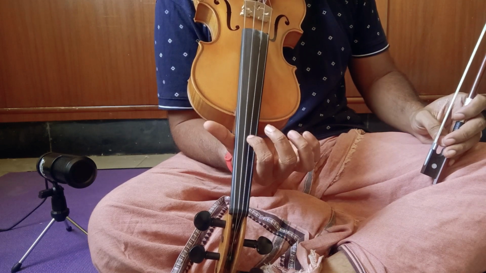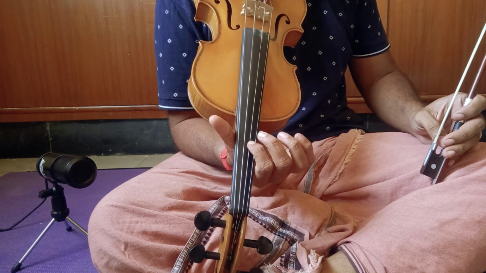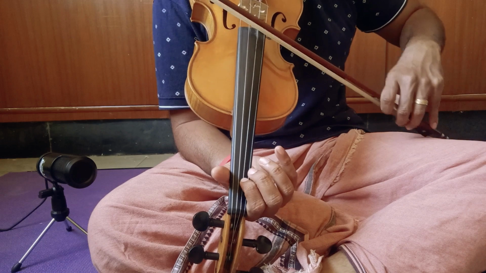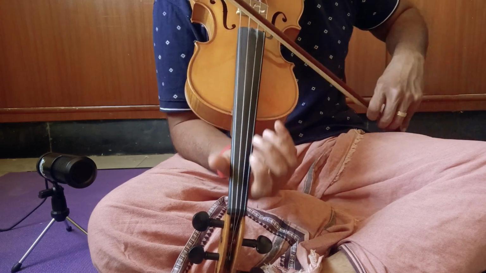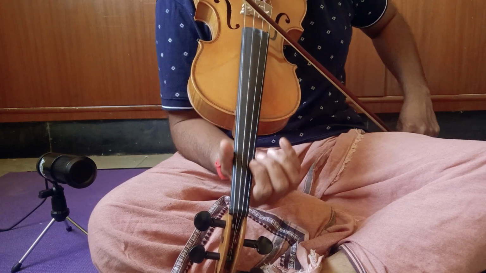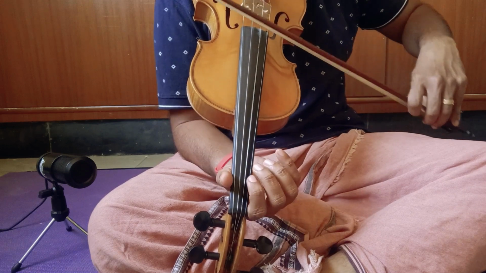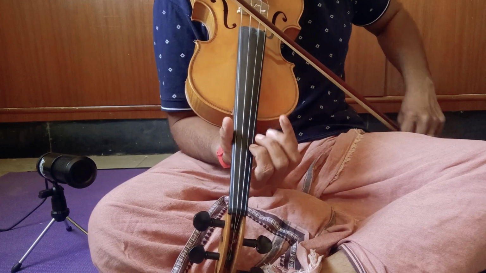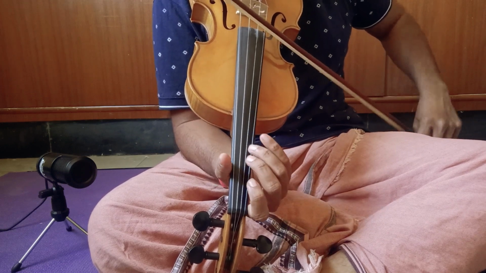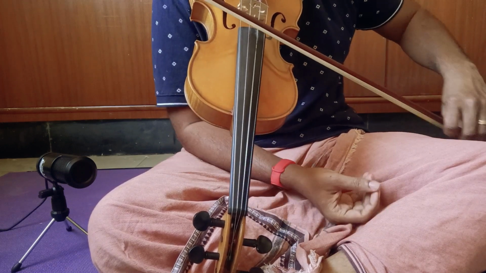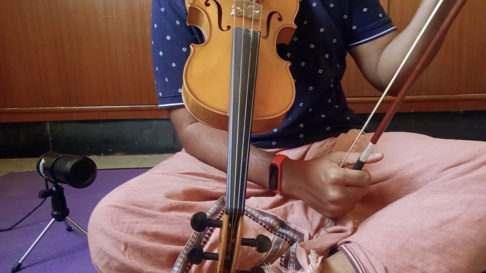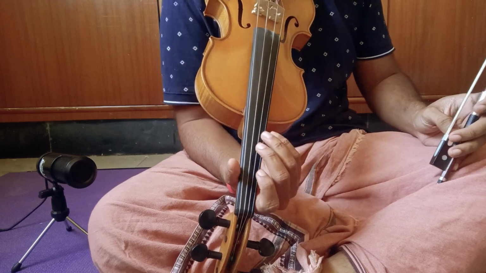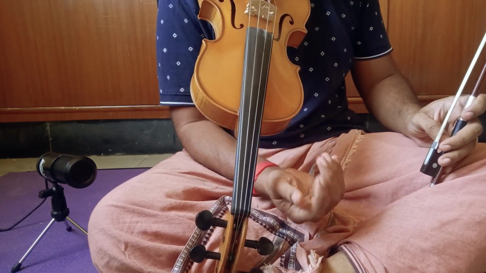Ga is nothing but Re, Ma, Re, and then Ma. Then Re, Ma, Re becomes Ga. So Sari Gama, if you play the gamakam faster, it sounds even nicer. So that is one way of doing glides or gamakas.